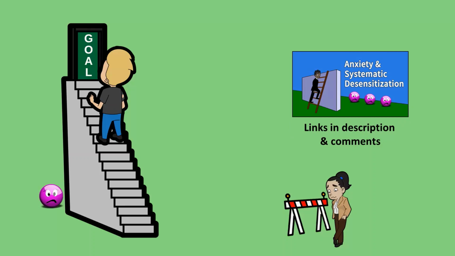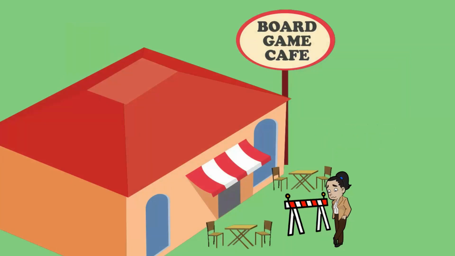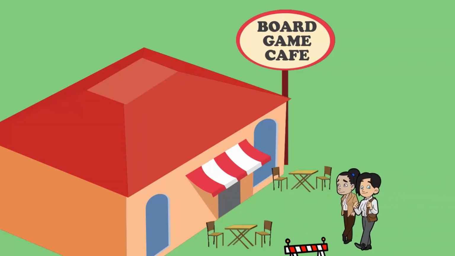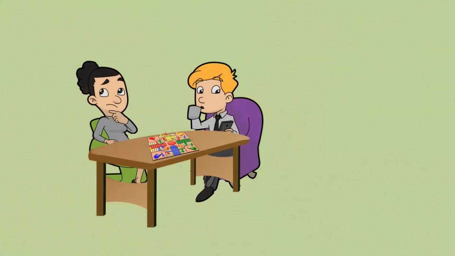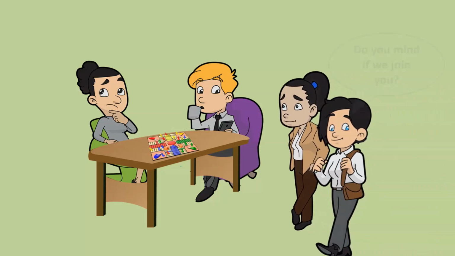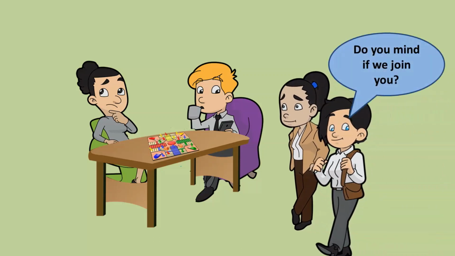But often we'll get to the last step and still find it hard to follow through. So we need to anticipate this barrier and try to have a solution ready. So maybe we could ask a friend to come visit us the first time and go to the board game night with us so we don't have to show up alone and we know at least one person there.